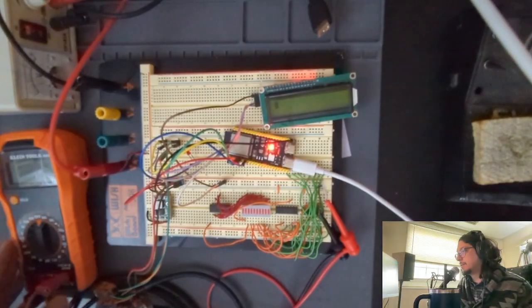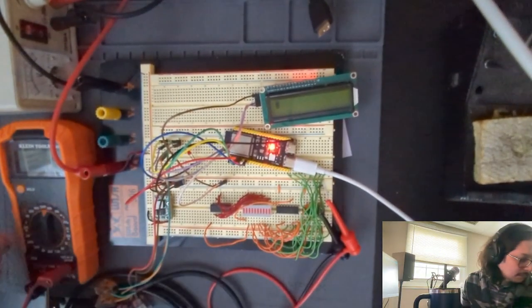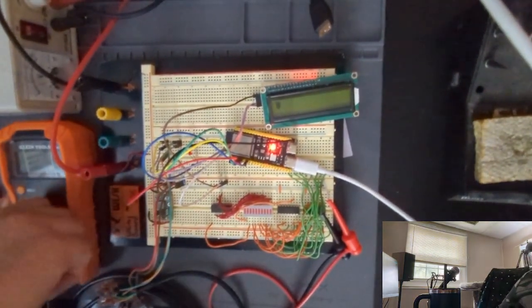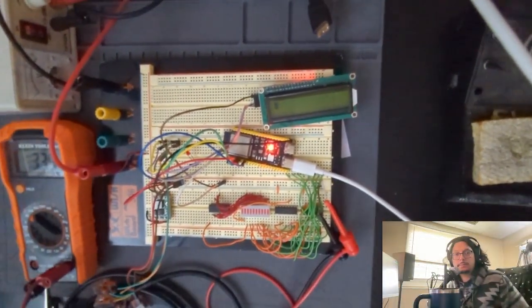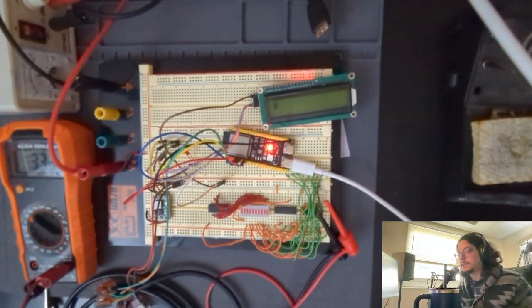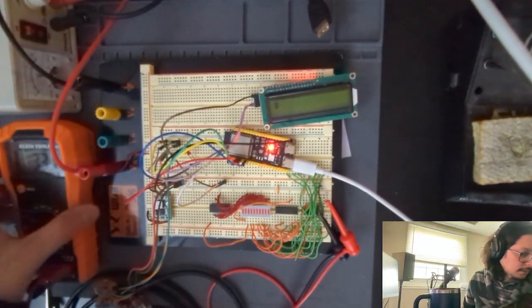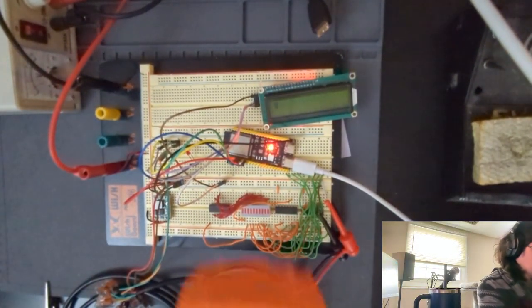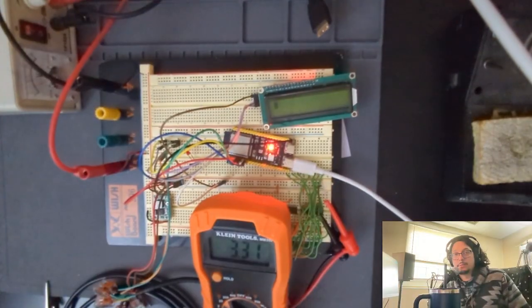I don't think you're going to be able to make this out. Let me see. Yeah, that's not really legible. I guess I can just put it there.